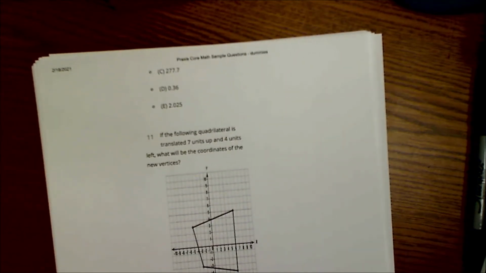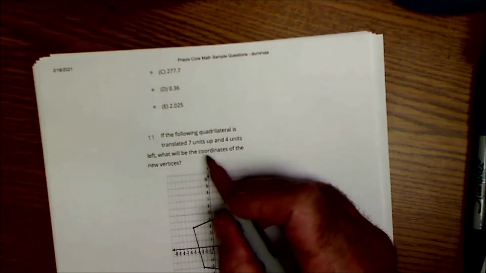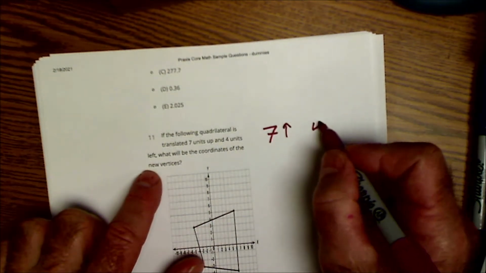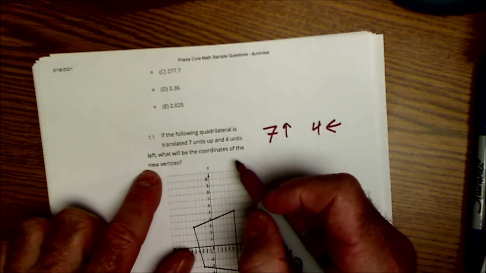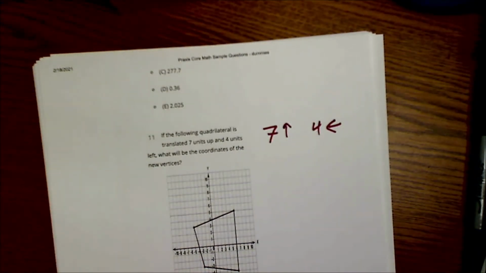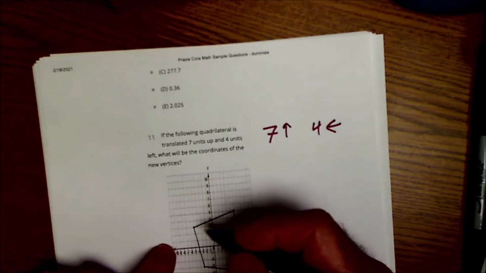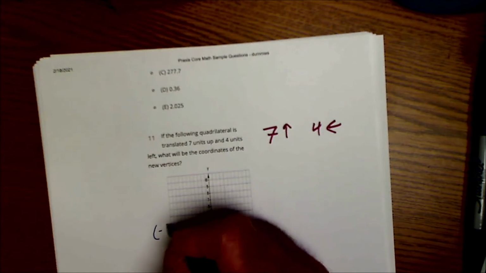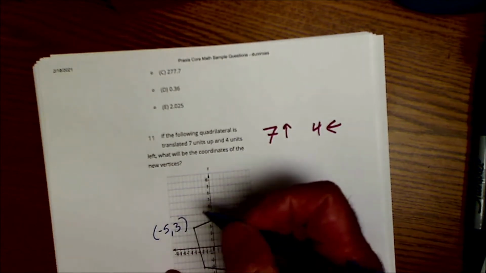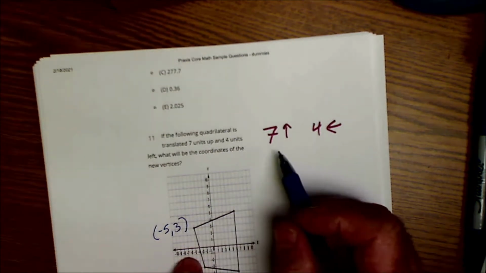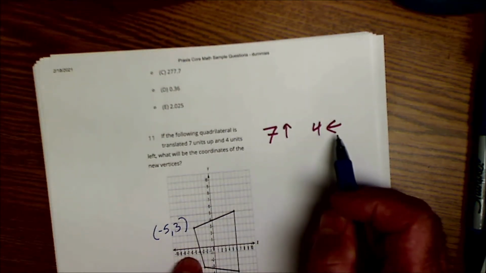Number 11, moving on to 11 here. The following quadrilateral is translated 7 units up and 4 units left. What will the coordinates of the new vertices be? So that means this value right here at negative 5, 3. The existing value is negative 5, 3. It goes up 7 and over 4.